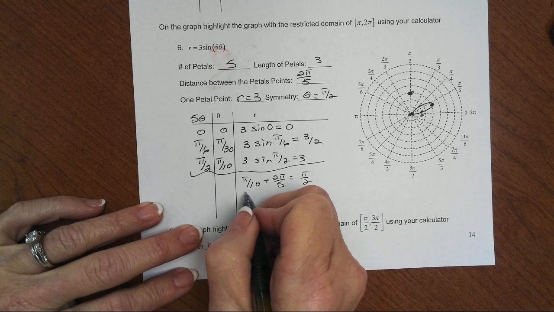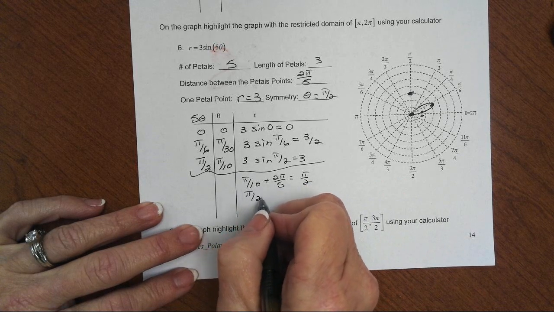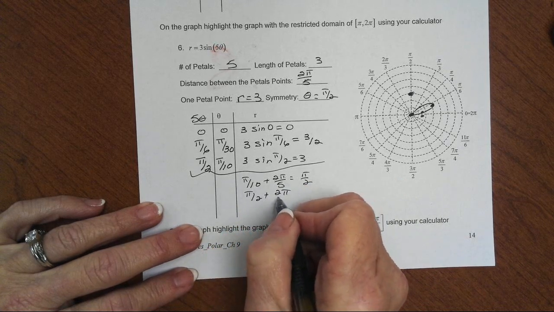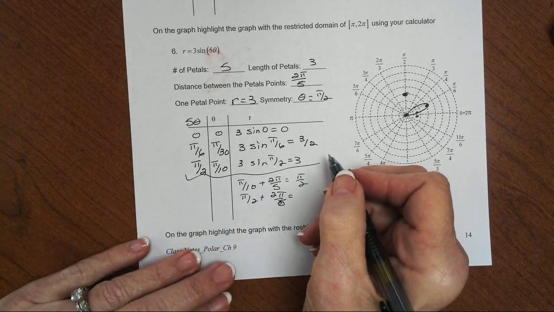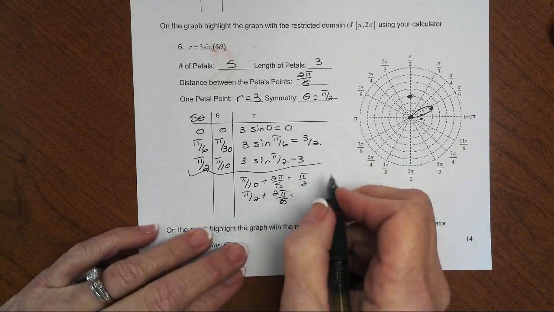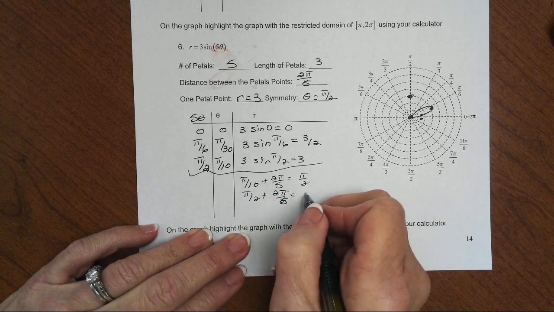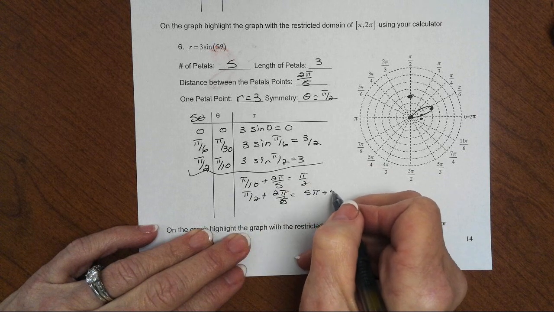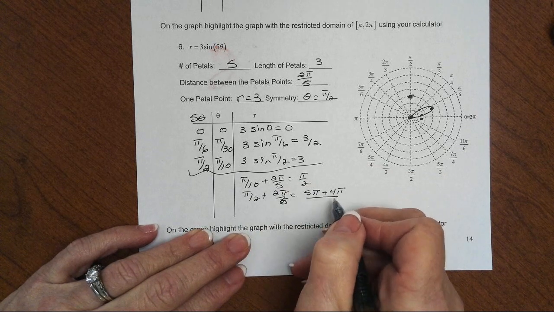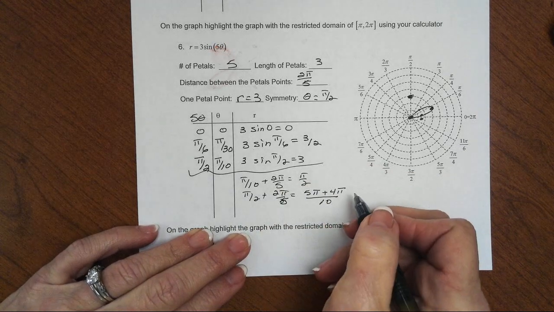We're going to add pi over 2 plus 2 pi over 5, and that will give us, when you figure it all out, 5 pi plus 2 times 2 is 4 pi over 10. That's 9 pi over 10.